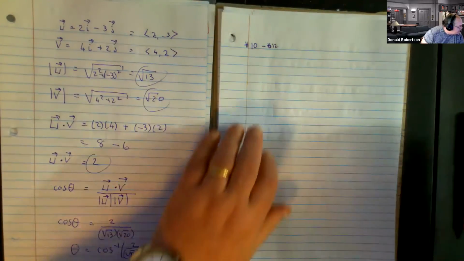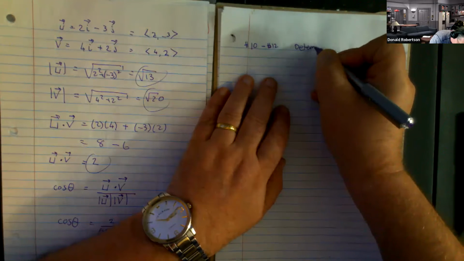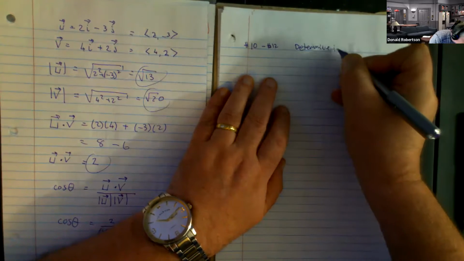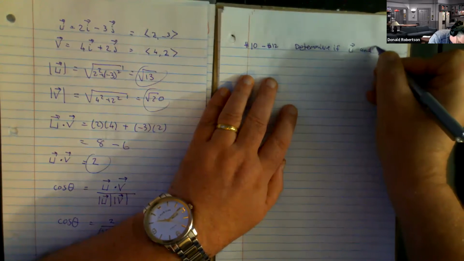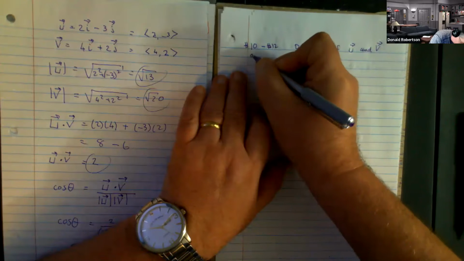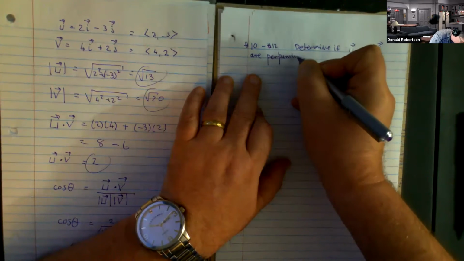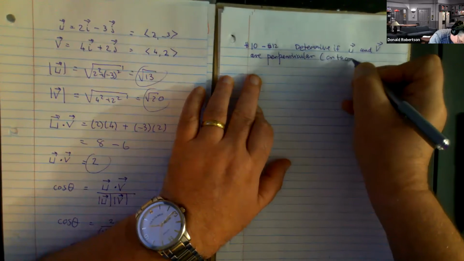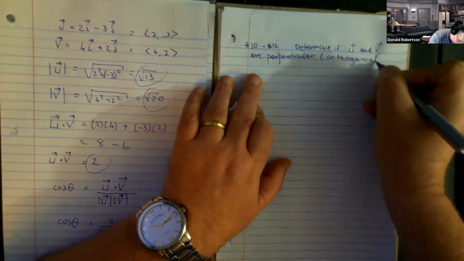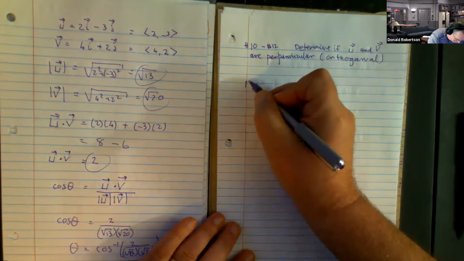And they ask you, I think they phrase it like this: determine if the 2 vectors, we'll call them u and v, are perpendicular. Or if you prefer, orthogonal. So let's show you what one of those looks like. This is question 12.